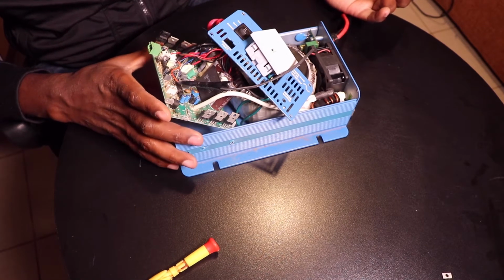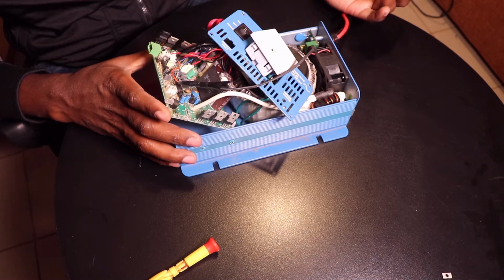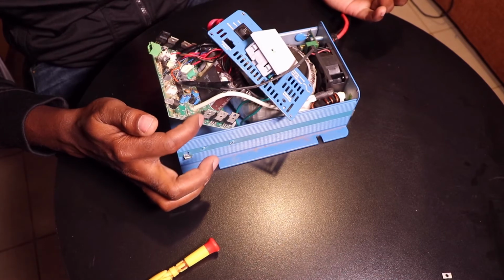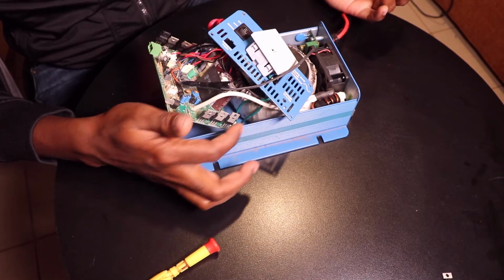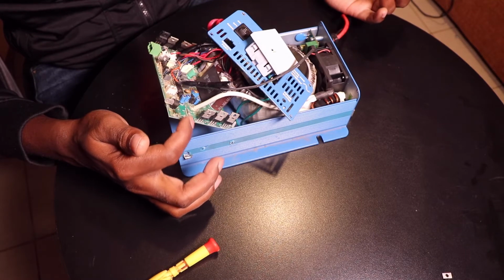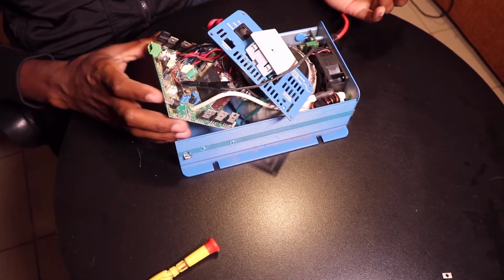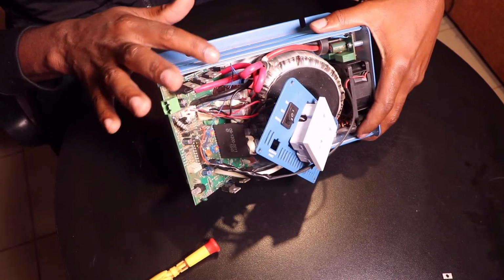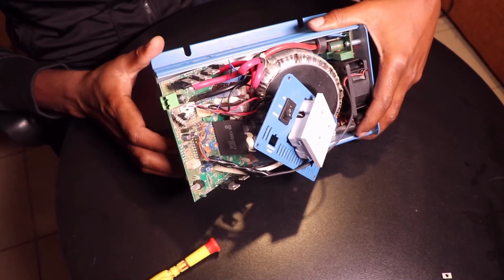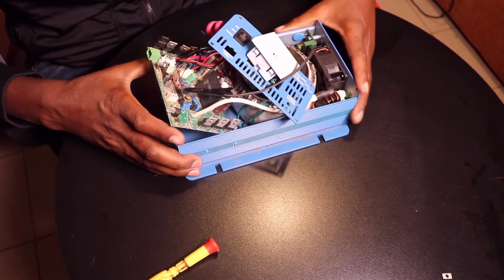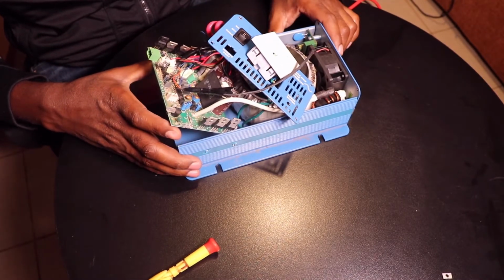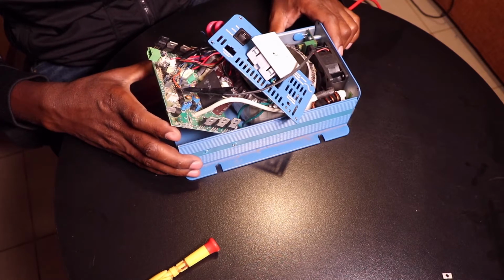Now when these inverters fail, it's almost always the MOSFETs, these power MOSFETs right here. We have got 1, 2, 3, and the fourth one, which I removed, which had failed. And on this other side there is 1, 2, 3, 4. All these are good, but that one had failed. Now we are going to test this inverter and see how it performs, after we replace the failed MOSFET.